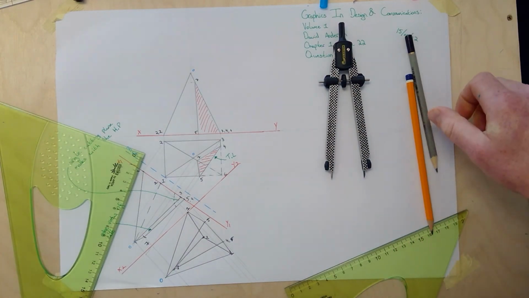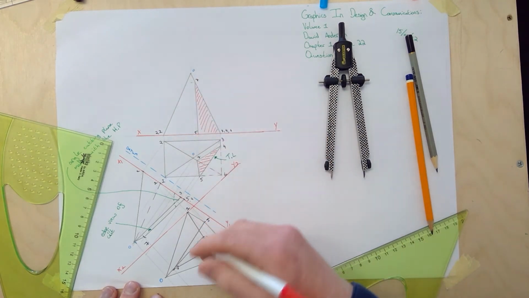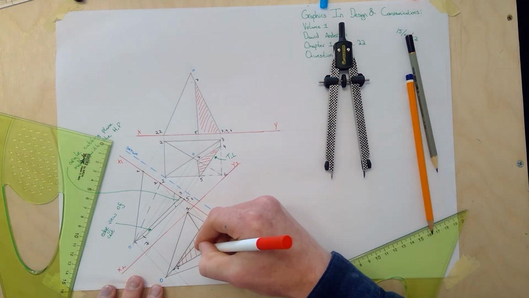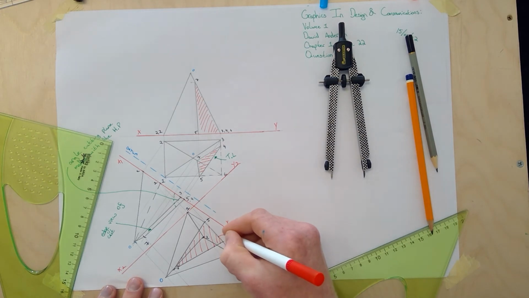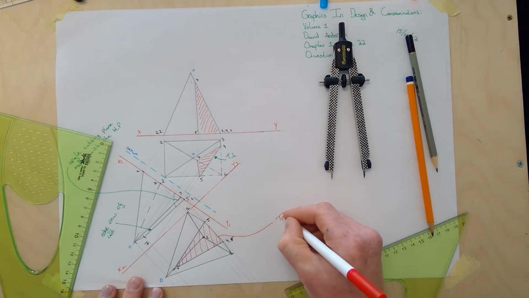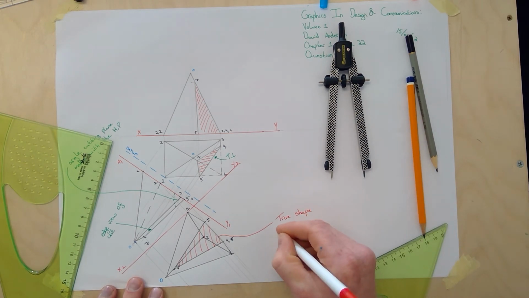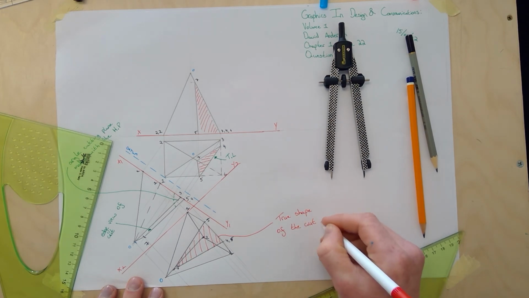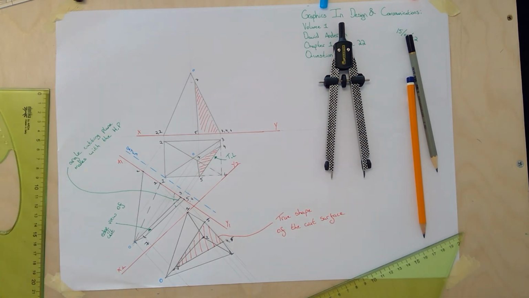So we know now 5, 4, and 7 is the area we're looking for. So that highlighted area is the true shape of the cut surface. So that's the question finished now, given all the details they want.